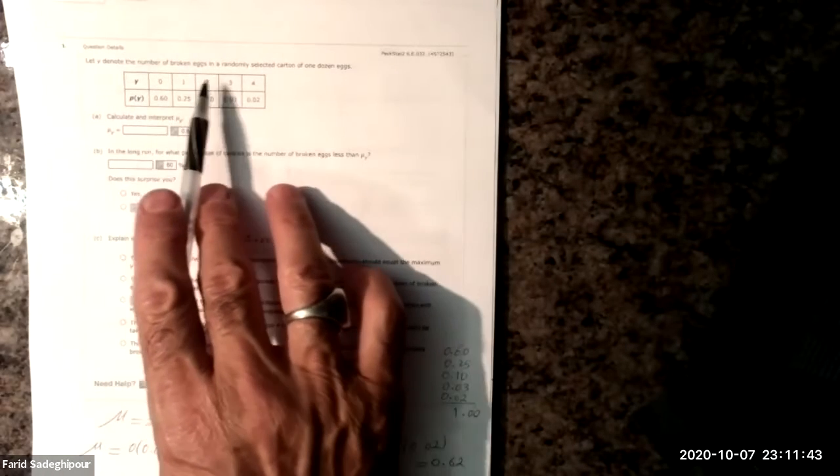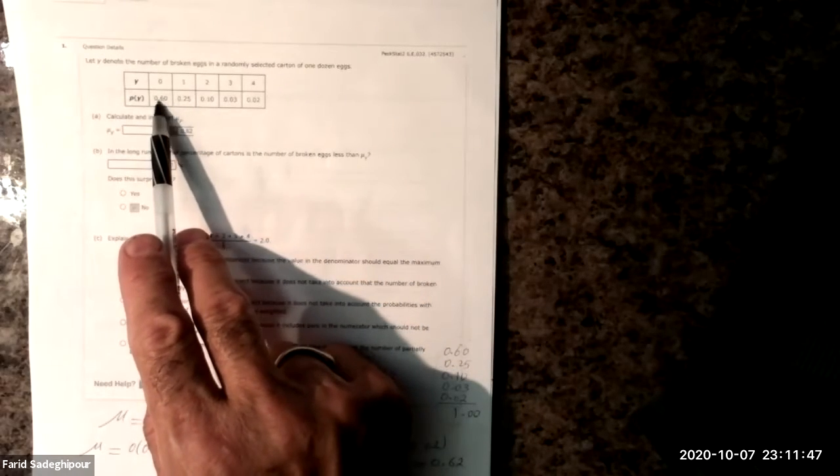But before I do that, first I have to check to make sure it is a probability distribution. See, you know why I did this? To make sure that this is a probability distribution table. Because in a probability distribution table, the sum of all these probabilities has to always be 1 before we actually continue.